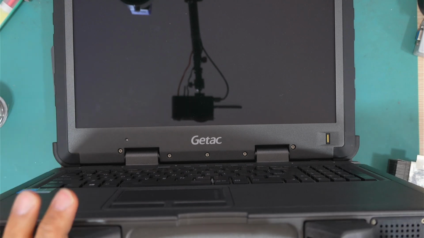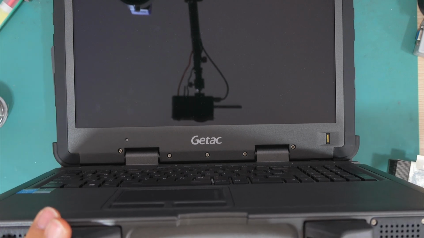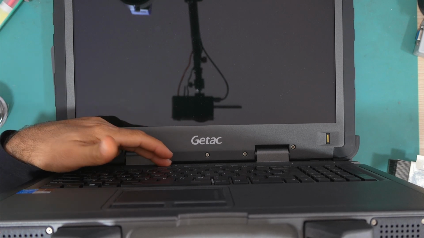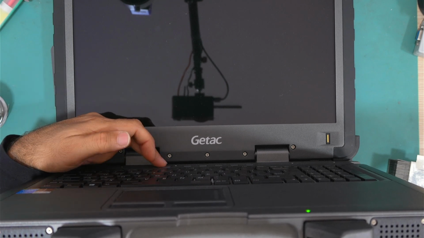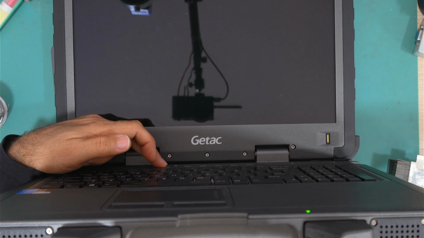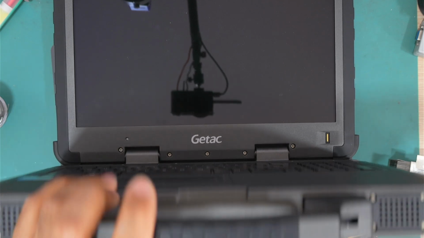Let's take the RAM modules out and try it without the RAM modules. It's still exactly the same. Okay, let's disconnect the CMOS battery to reset the BIOS.